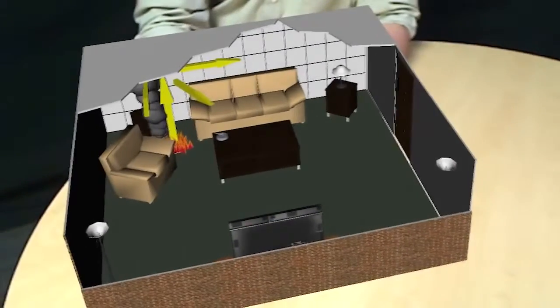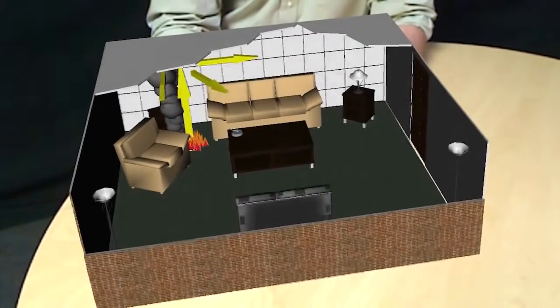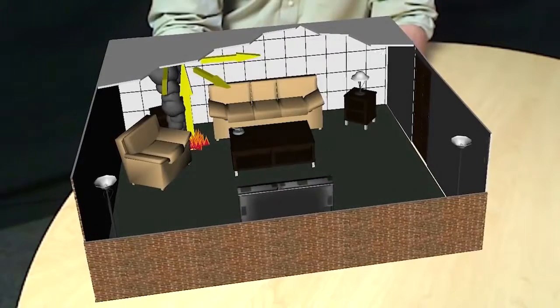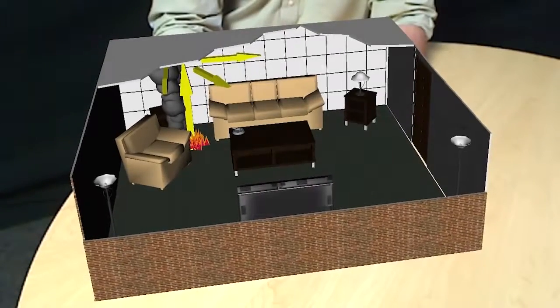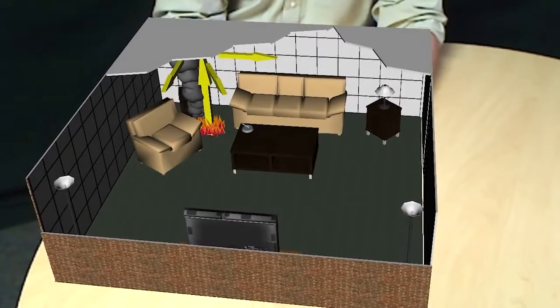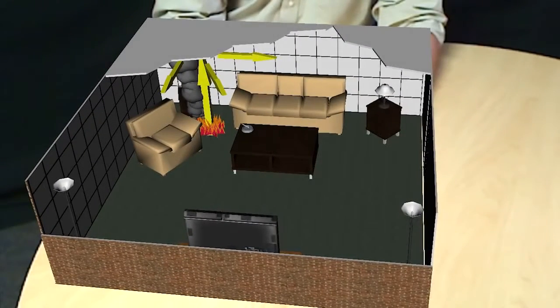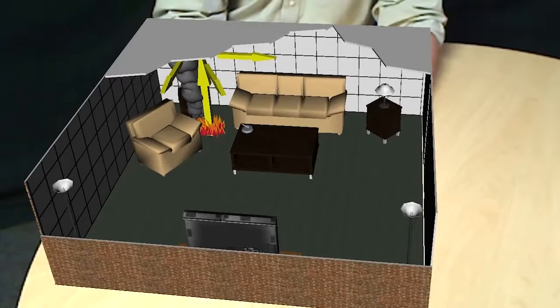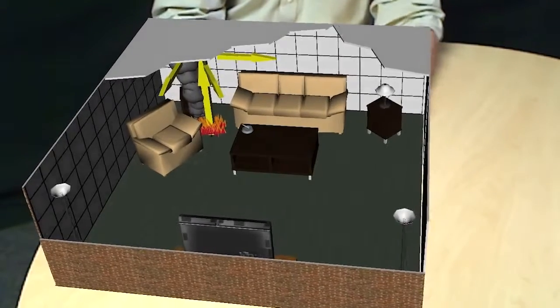So let's take a look at our little augmented reality image here. We have just a three-dimensional apartment set up. We have our fuels, and we already have a fire going in there. We'll talk about the fire in a second. So our fuels include this polyurethane foam couch and this chair.